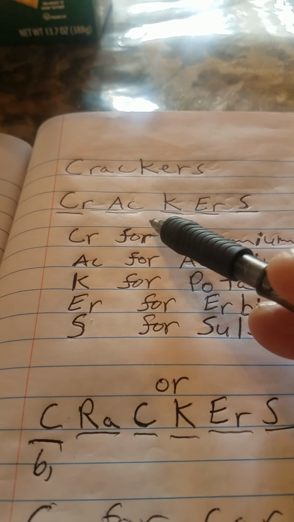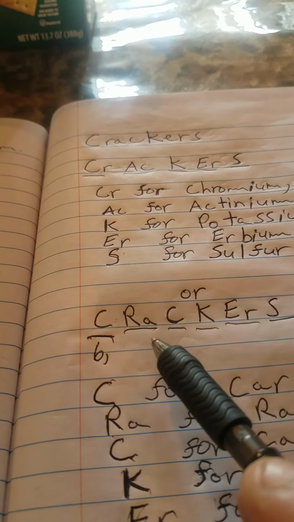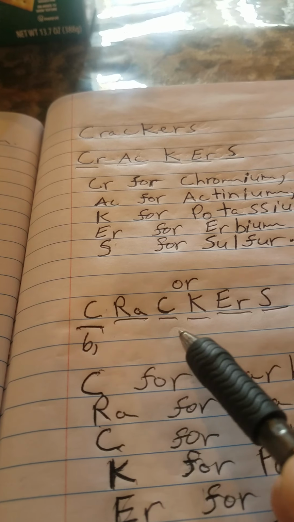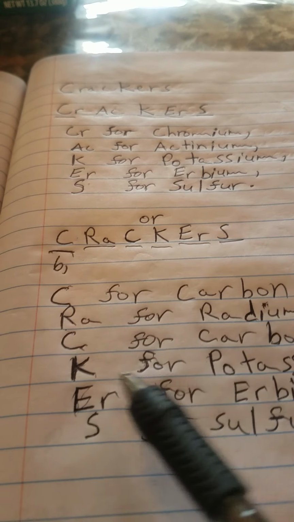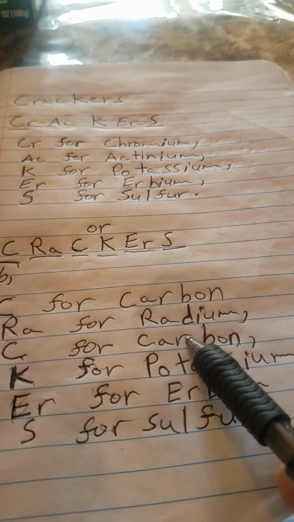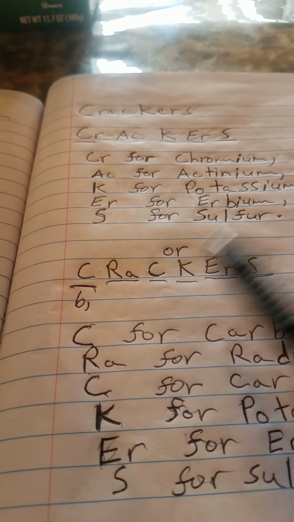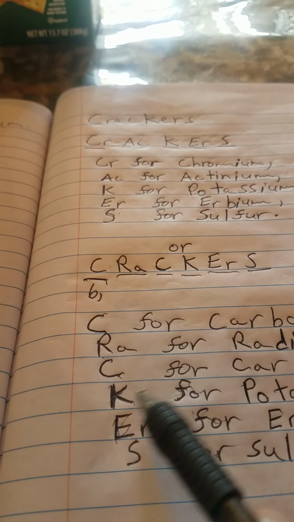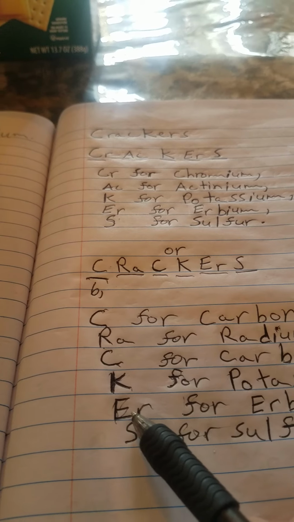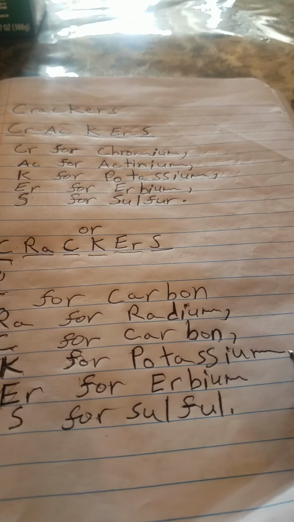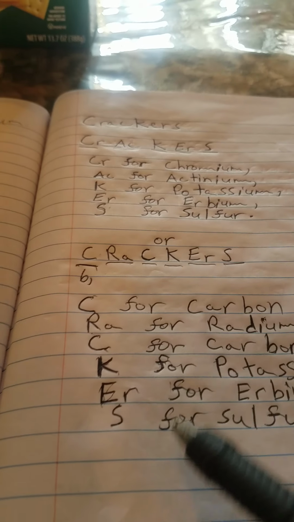Or we can break the crackers down again to simplify it. We can get capital C for carbon, capital R, small a, Ra, for radium, capital C for carbon again. Then we've got K for potassium. We've got capital E, small r, Er, for erbium, and capital S for sulfur.